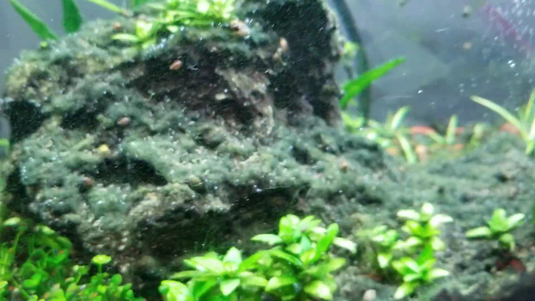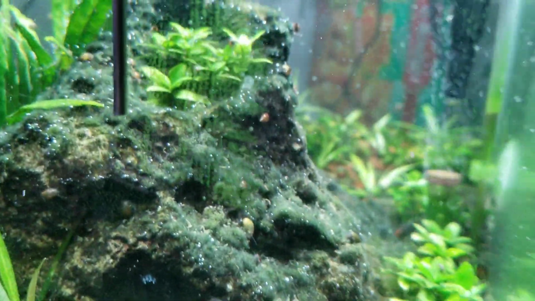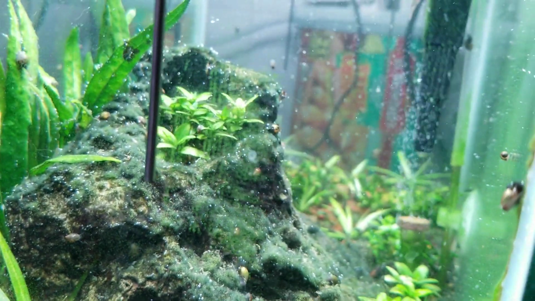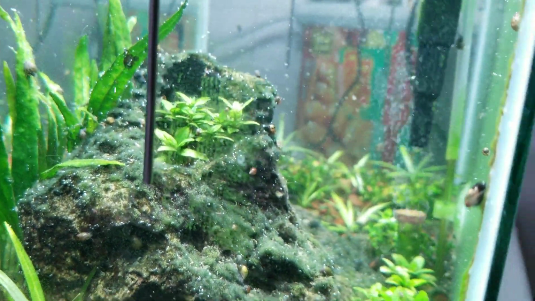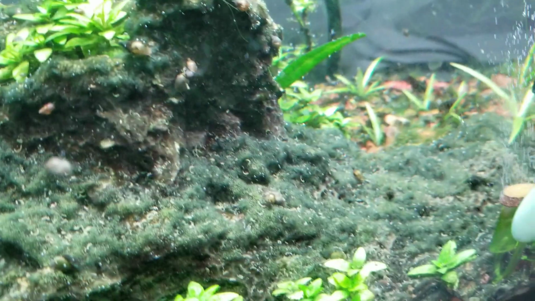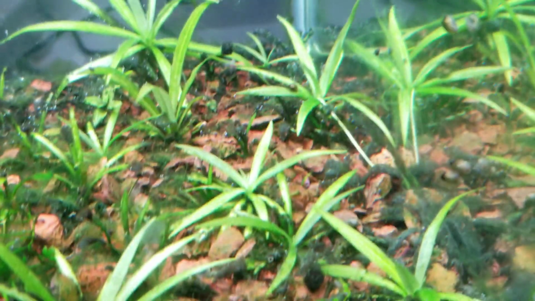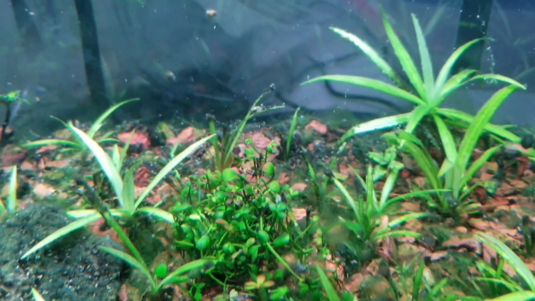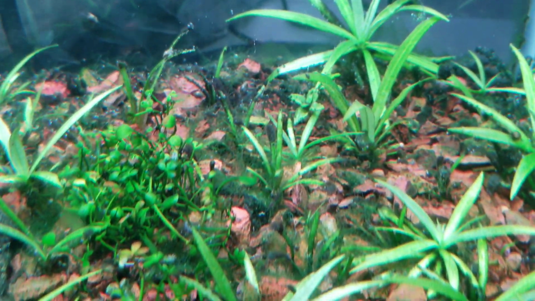Now there's another producer in here, one that I'm not as fond of. If we look over here on the glass, you see the green stuff on the glass right there, and then covering the rock, green little patches on the rocks down here. And if we zoom in a little bit, you see that hair-like stuff?